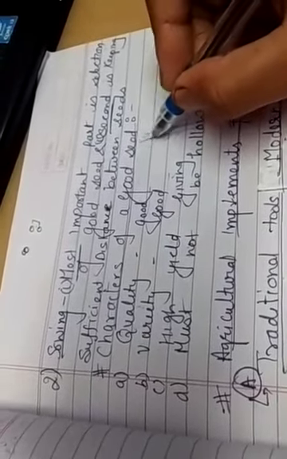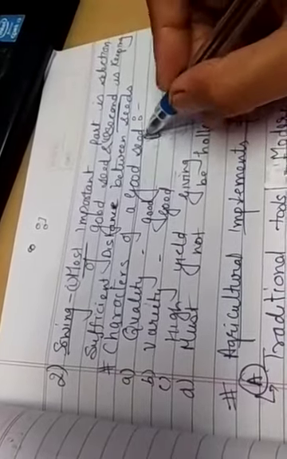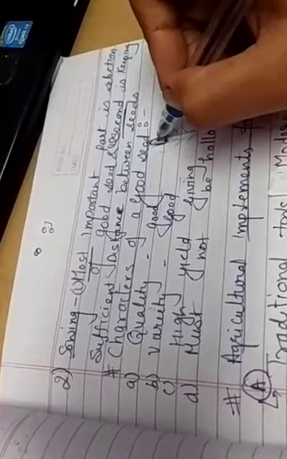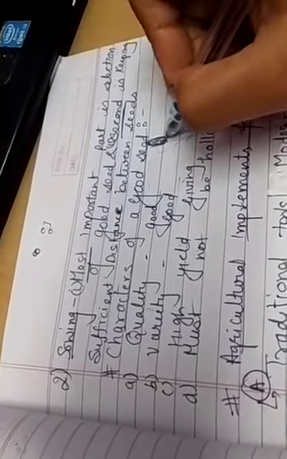Yield means, if one plant is there and 20 grains are growing on it, like wheat, on the top of the wheat, this is the fruit of the wheat, in that many grains are stored. If all of the grains are in healthy condition, that is known as high yield.